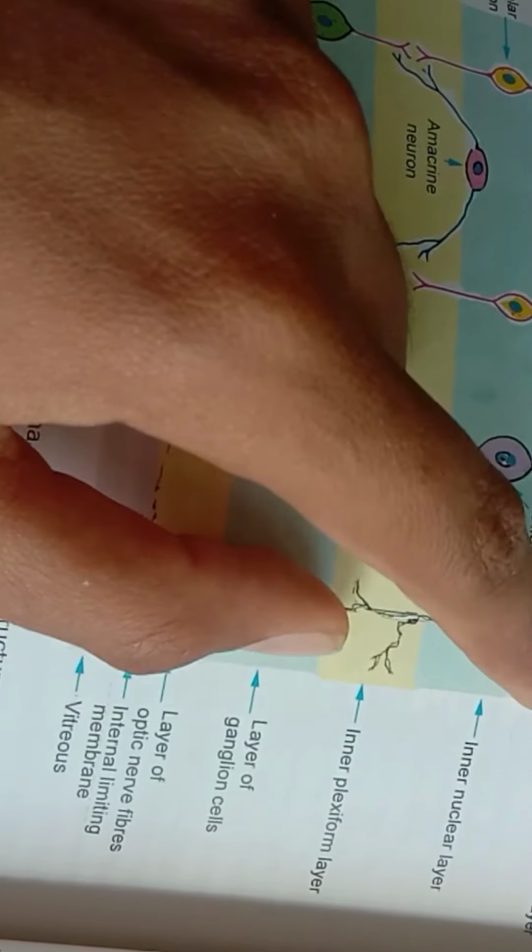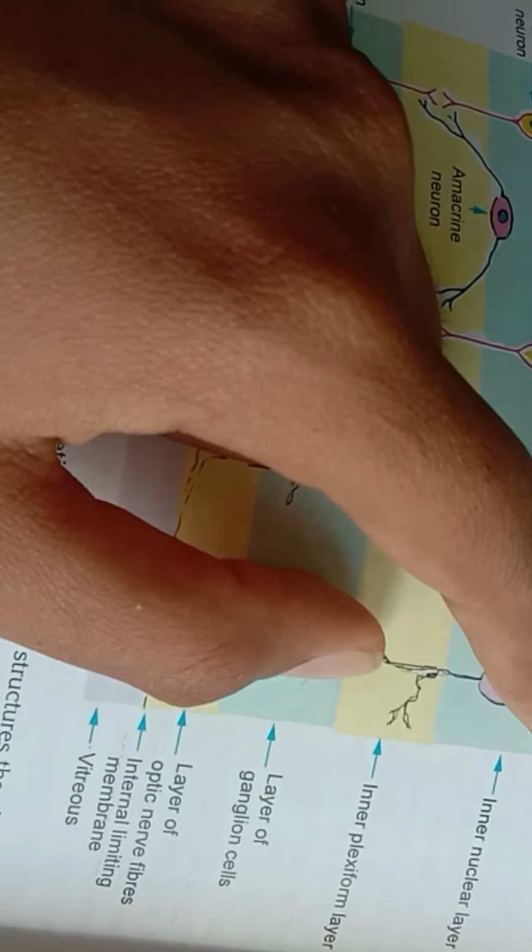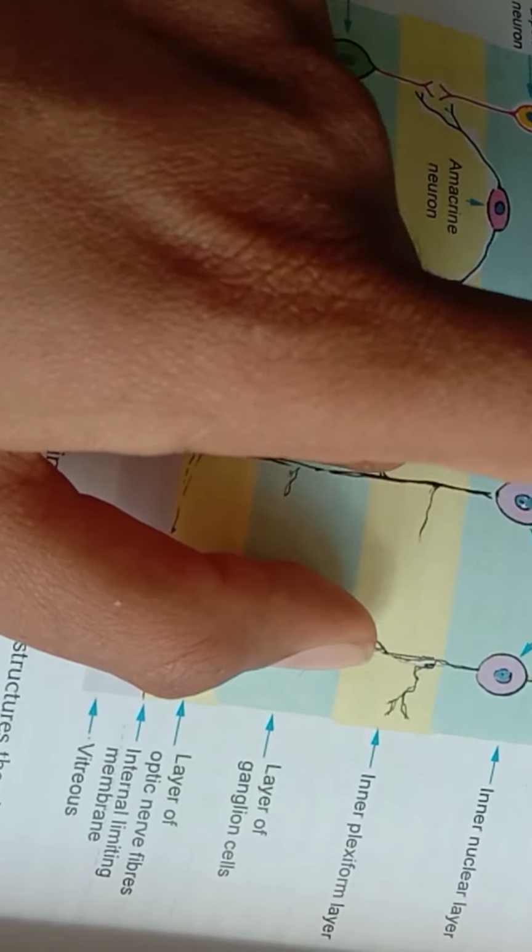So the axons of rods and cones synapse here with the dendrites of the bipolar neuron, right? You can see here the horizontal neuron is also getting synapsed here. This is known as the external plexiform layer, and the processes of horizontal cells also take part in the synapse.